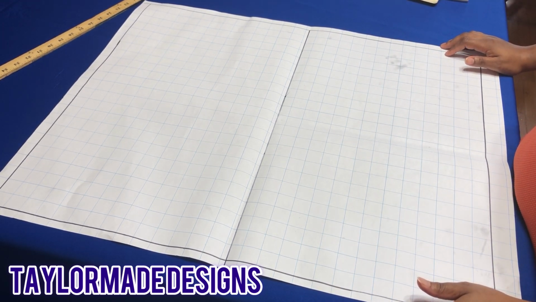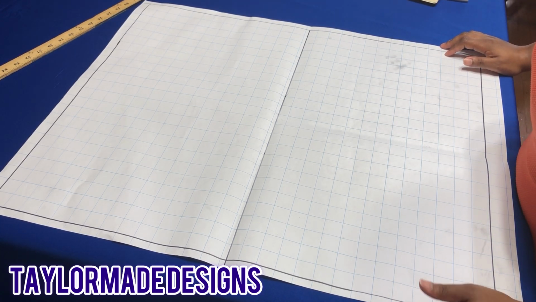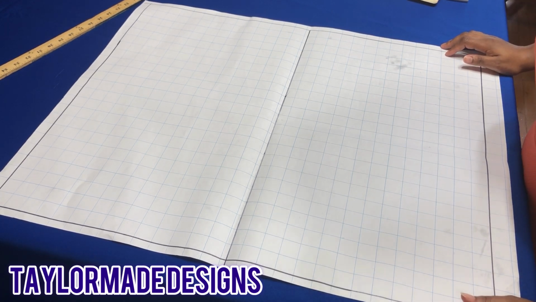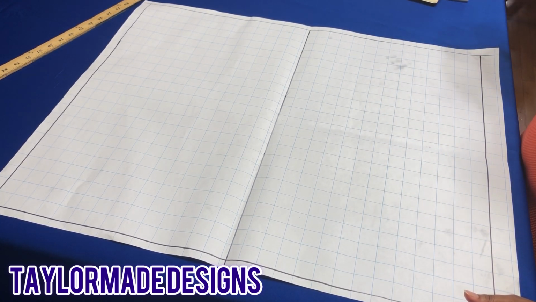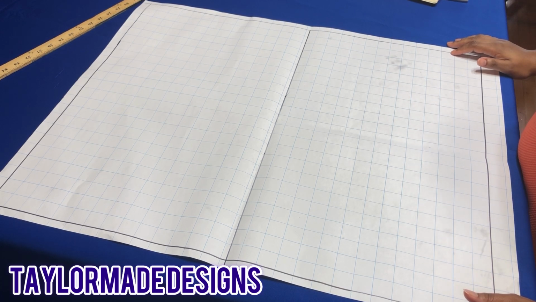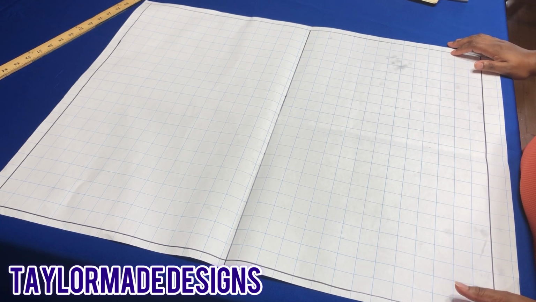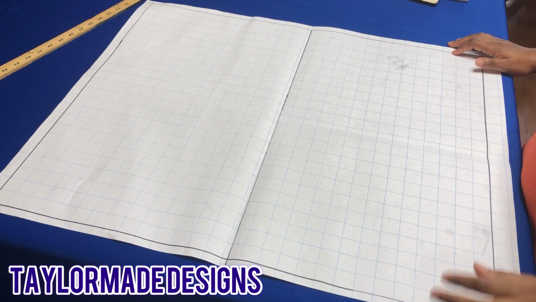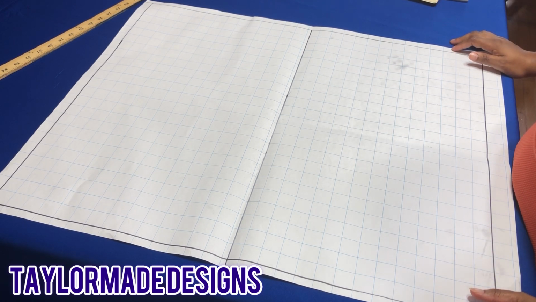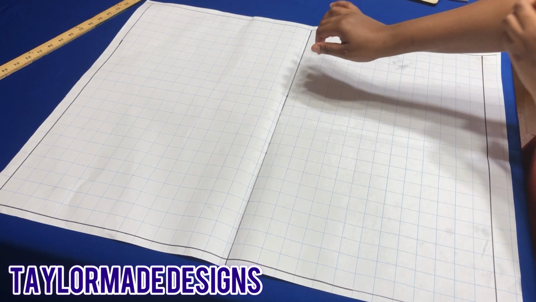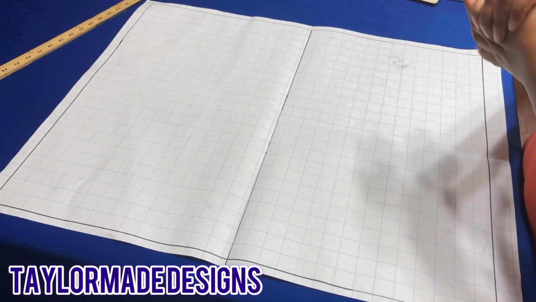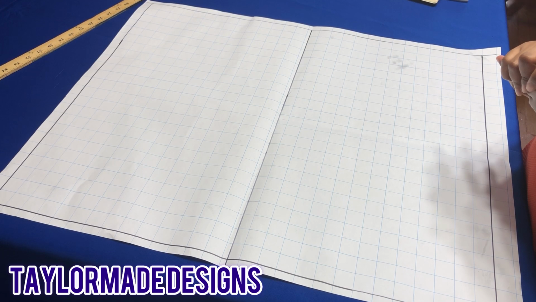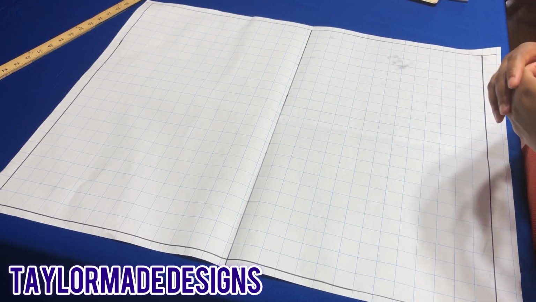I have this top that I have to do for a client, and it's a princess dart top, and I was thinking about using the dart bodice, the side dart or the bust dart method in order to achieve the princess dart. And then it occurred to me that I haven't officially shown you how to draft a full-scale bodice with a side dart or a bust dart. So today I'm going back to basics.